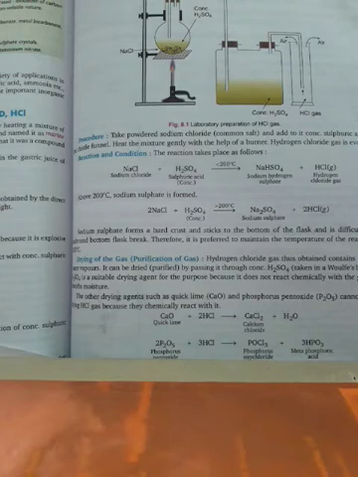Hydrogen chloride gas is not collected over water. It is highly soluble in water. 1 volume of water dissolves 452 volumes of hydrogen chloride gas. So, we cannot collect it over water.